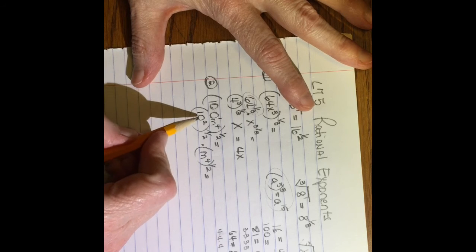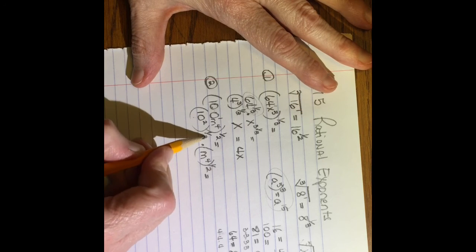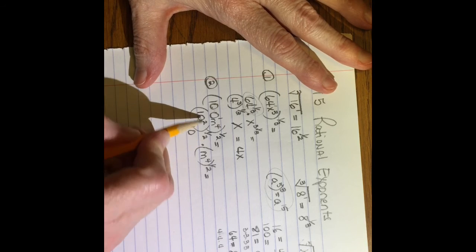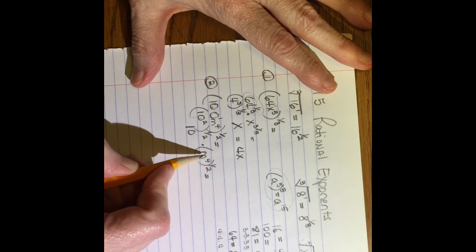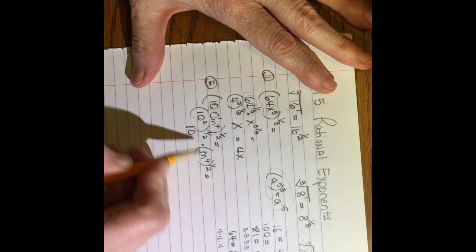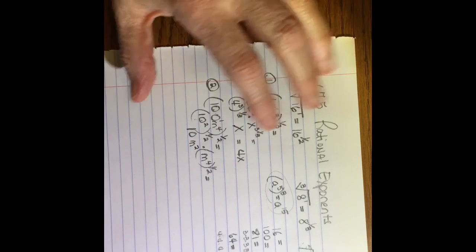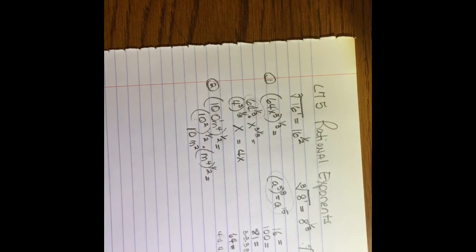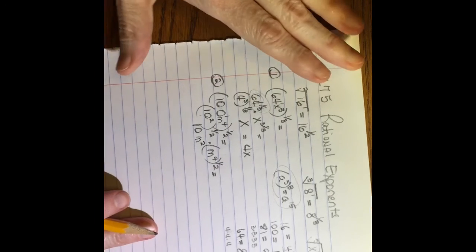So if I multiply 2 times 1/2, I get 1. So that's just the square root of 100, square root of 10 squared. And then m to the 4 times 1/2, well, 4 times 1/2 is 2, so that's going to be m squared, because the square root of m to the 4th is m squared.